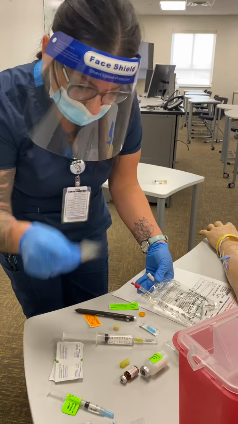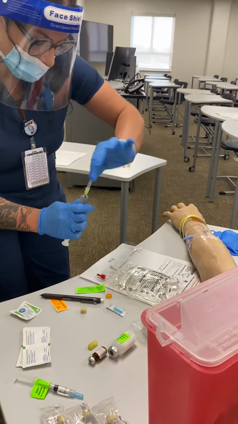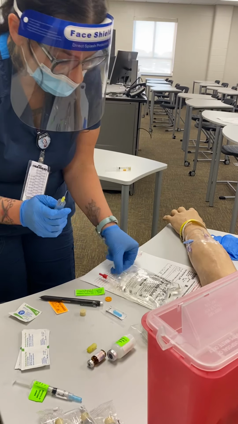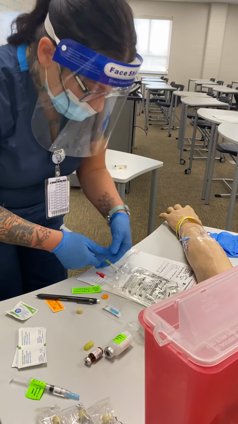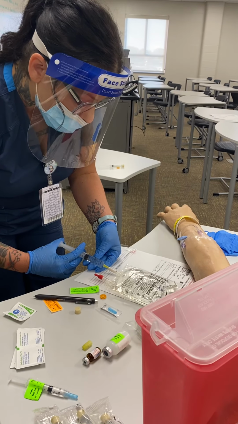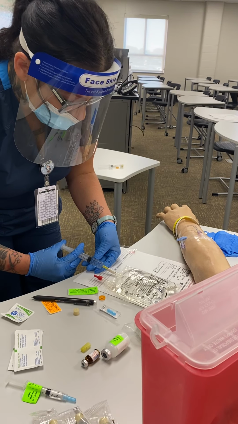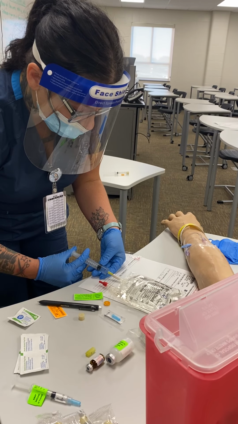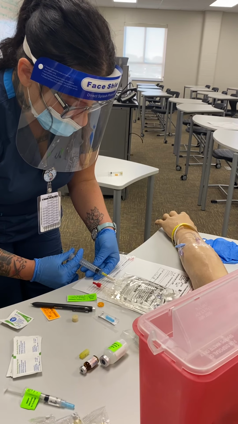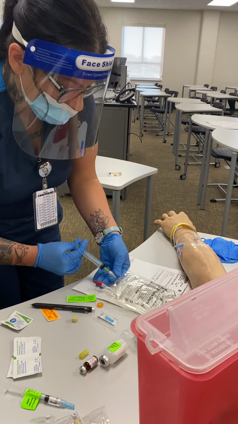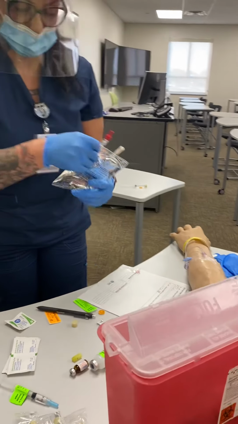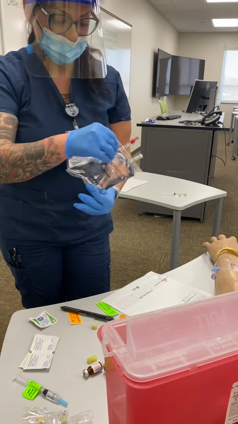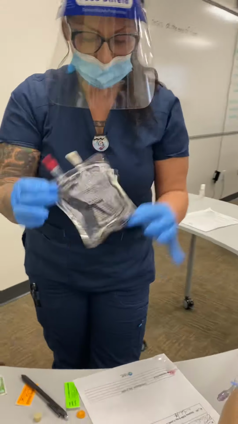Again, 15 seconds, allow that to dry. And the sharps, gently mix, and you would clean that port site again, just to keep it nice and clean.